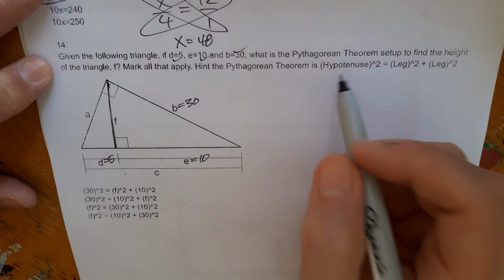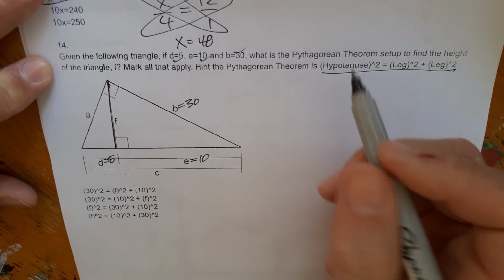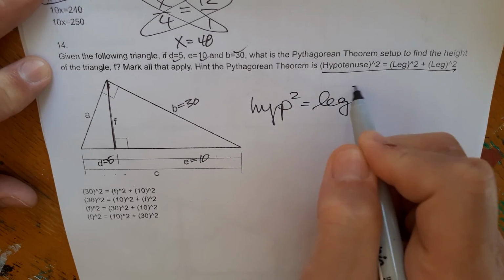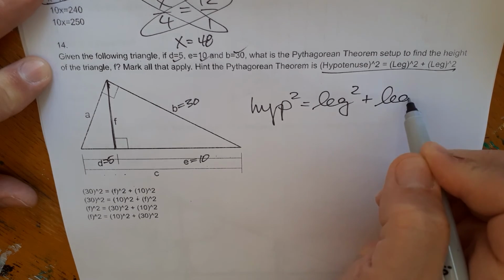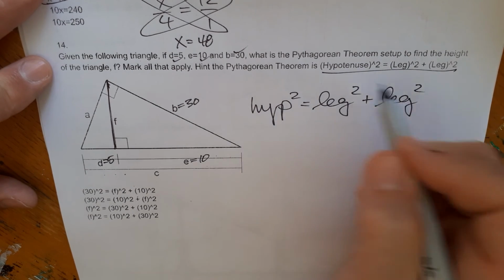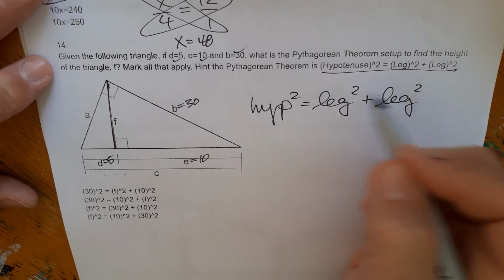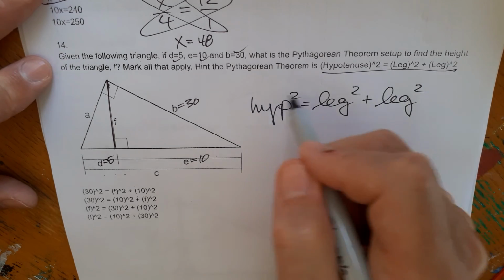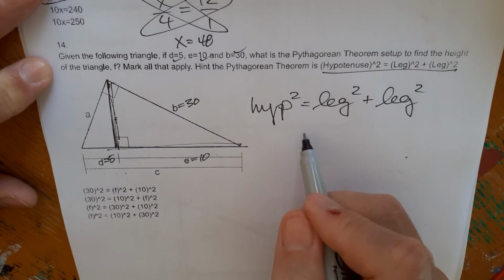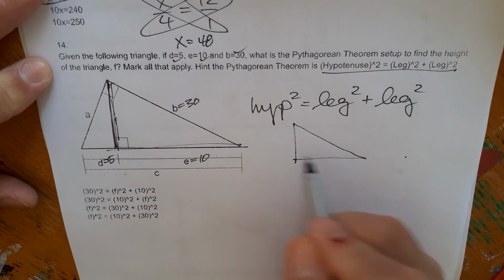Well, let's start with the Pythagorean theorem. Hint, it's right here. It's hypotenuse squared equals leg squared plus leg squared. I know you might have learned a squared plus b squared equals c squared, but trust me, learn to write it this way, it's going to be a lot easier. Now all I need is the hypotenuse. So let's pull out this triangle here. Let's redraw it right here, right under our Pythagorean.